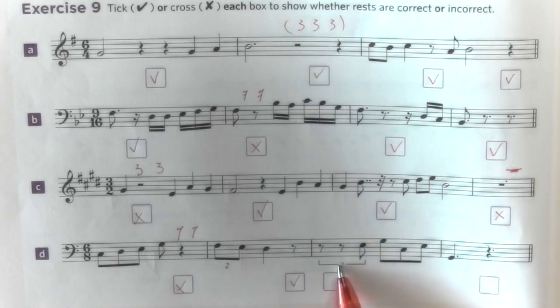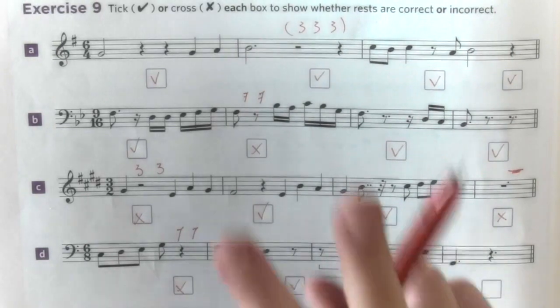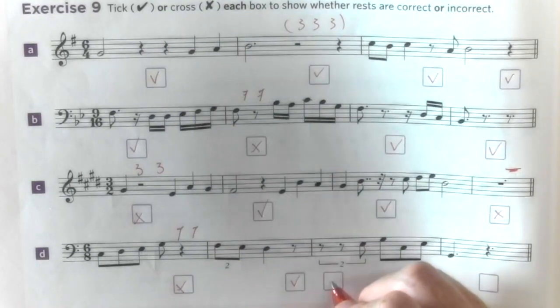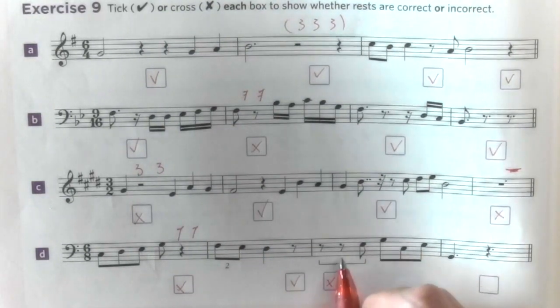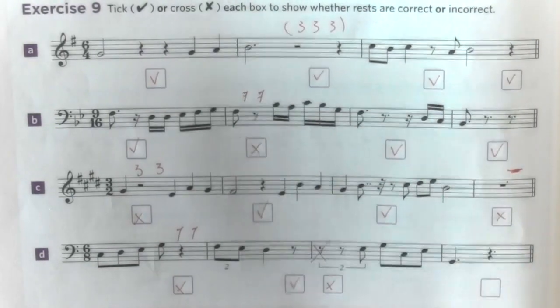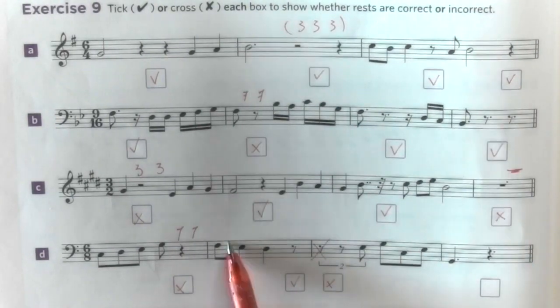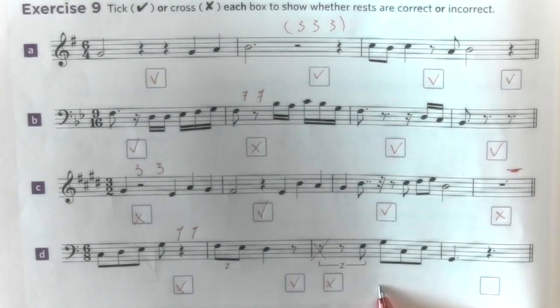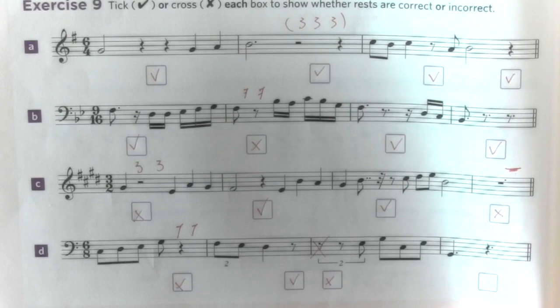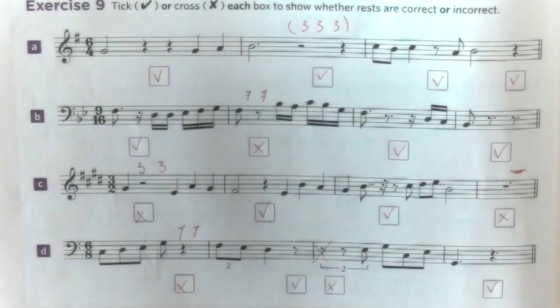This is incorrect because this is not a duplet. Duplet means two things. Here there are three, so that's certainly incorrect. What was needed here was just a quaver. That was enough. Two quavers, two quavers. This is correct. This is 1, 2, 3, and this is 1, 2, 3, so that is correct.